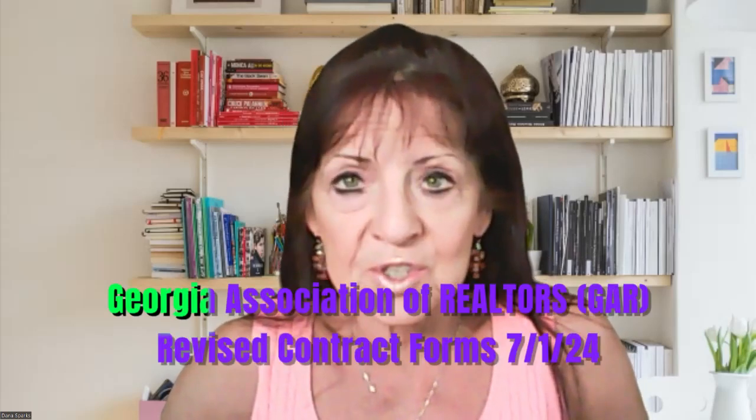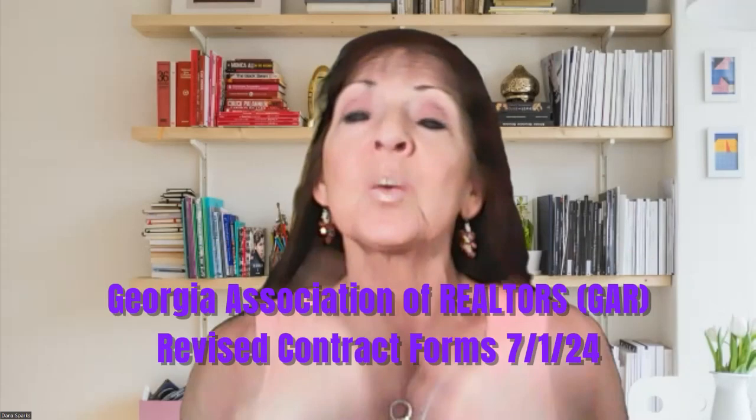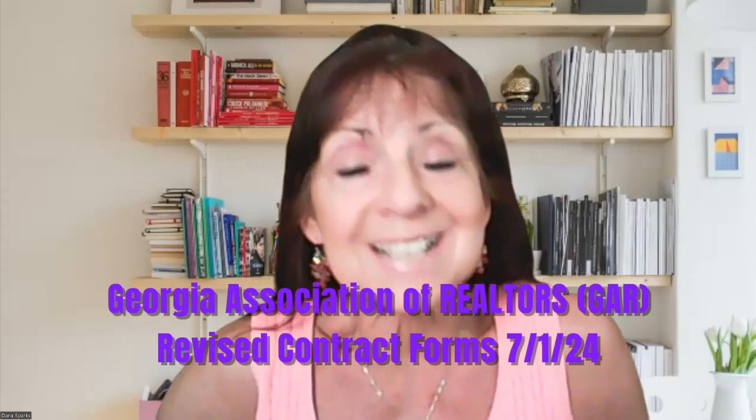So all of that being said, GAR, Georgia Association of Realtors, in July did revise the compensation sections in the seller agreements as well as the buyer agreements to comply with the preliminary NAR settlement. Just as a side note, this is a preliminary settlement, and it could change, be tweaked, and so forth until this settlement agreement has been finalized by the courts. So things are changing very rapidly in general. So again, make sure you stay current.